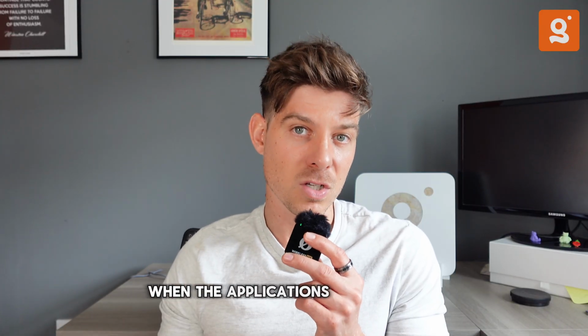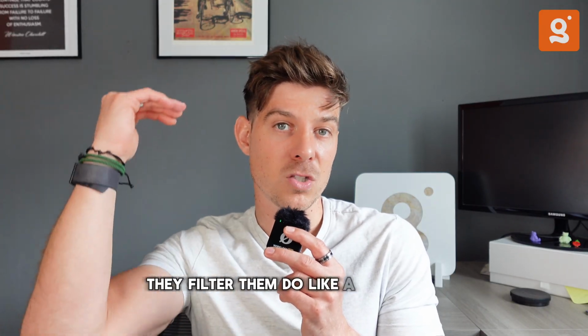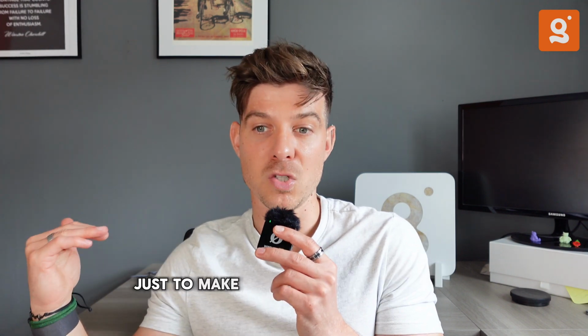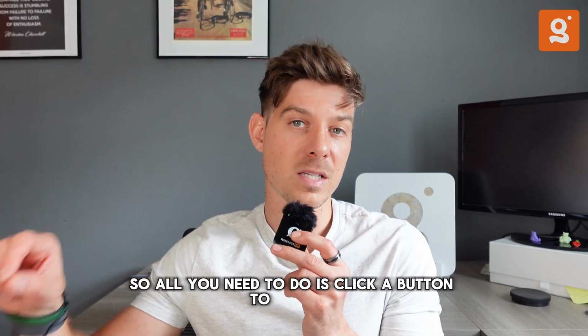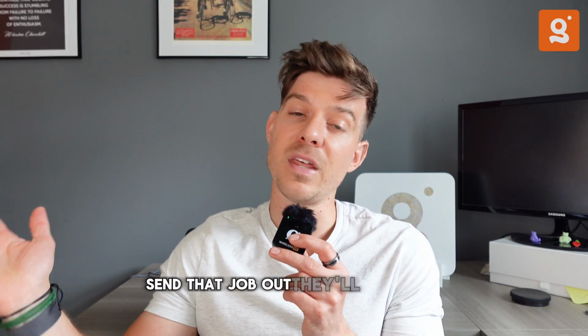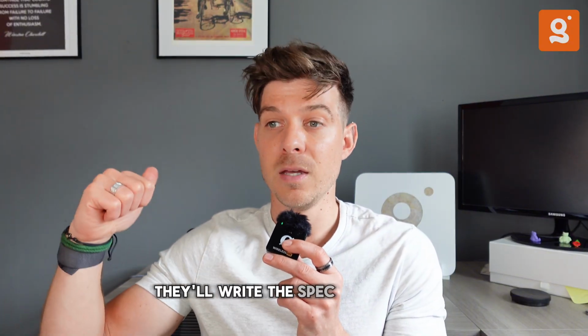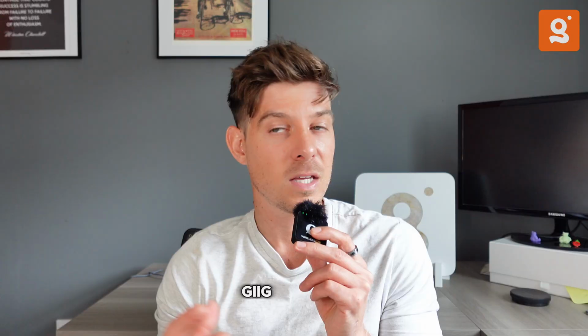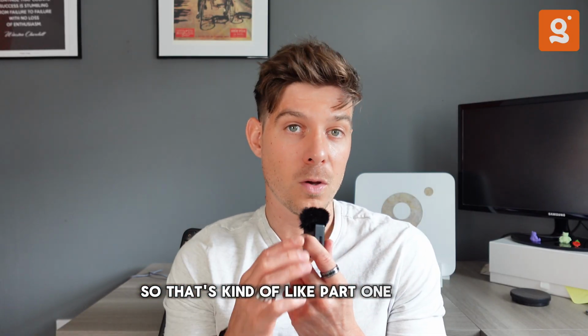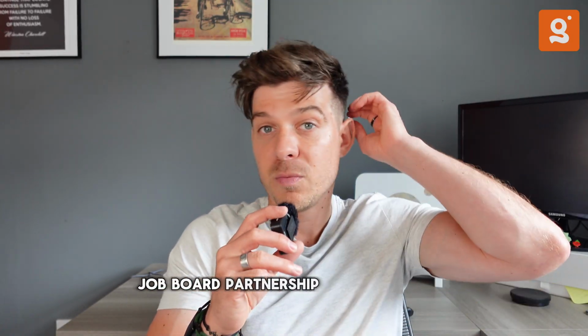When the applications come back in, they do a top level layer of filtering just to make sure that any candidates that you receive are relevant. And then the candidate applications drop straight back into Giig. So all you need to do is click a button to say, hey, send that job out. They'll then take care of the rest. They'll write the spec, they'll distribute it, they'll filter the candidates, and the candidates will drop straight back into your Giig account. So that's part one of the job board partnership with Candidate Source.